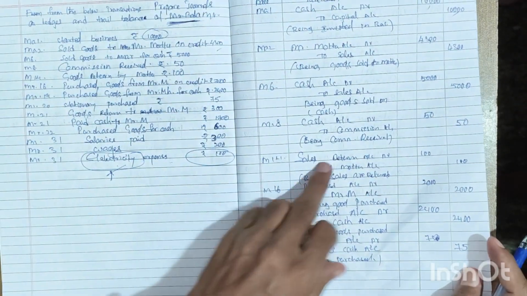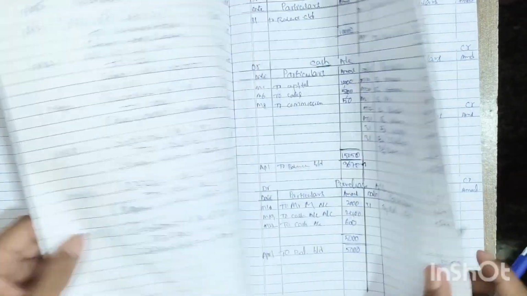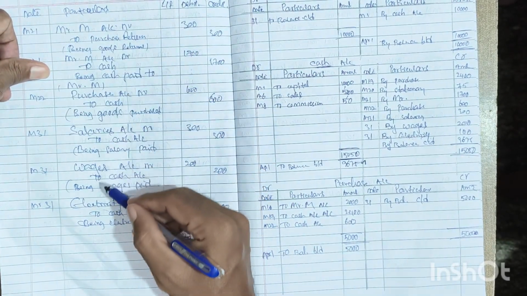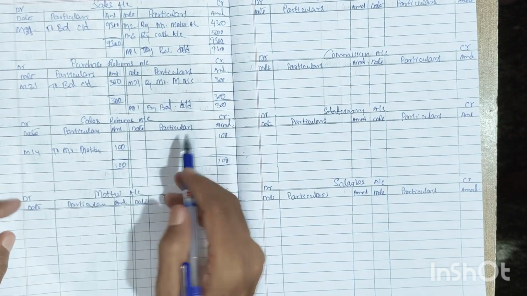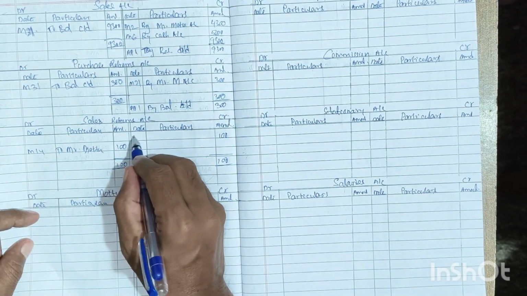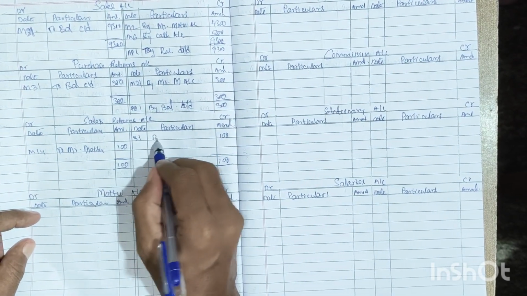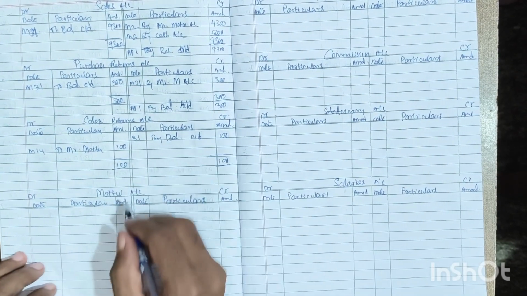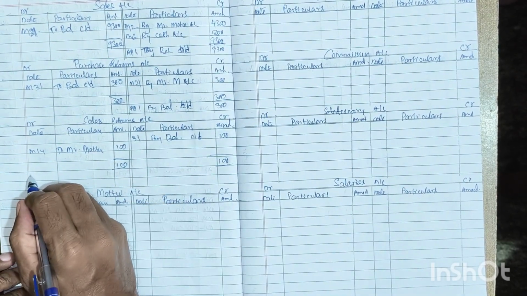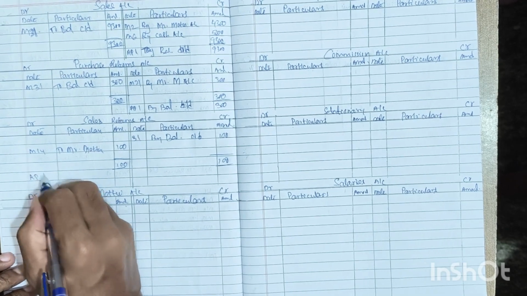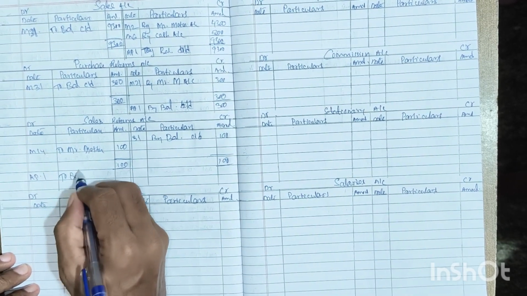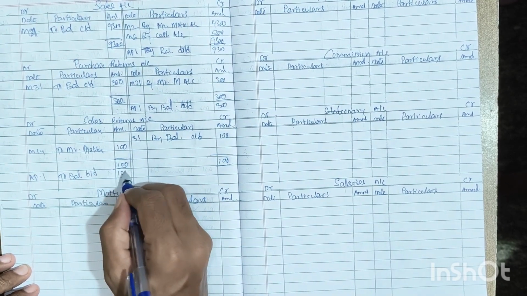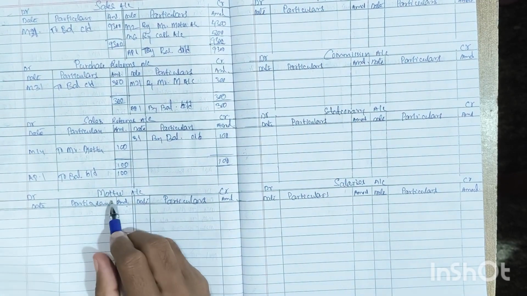Let me check if any other sales returns are there. No, we don't have anything. Salaries, wages, no, we don't have anything. Just close it. March 31st by balance CD. Bring that balance to next month, that is April 1st, to balance BD is 100. Next, Mattu account.